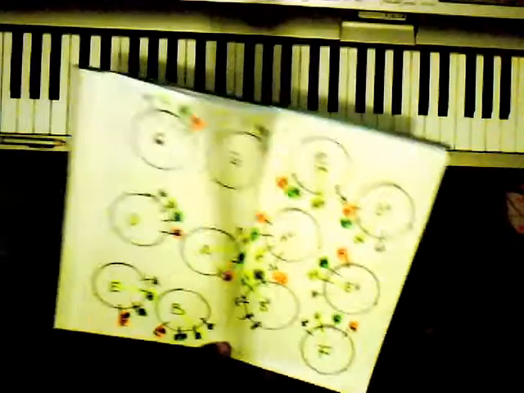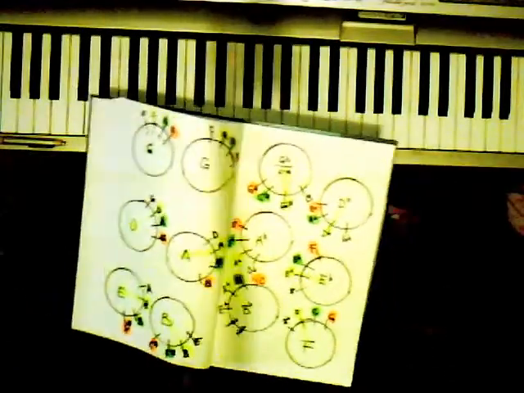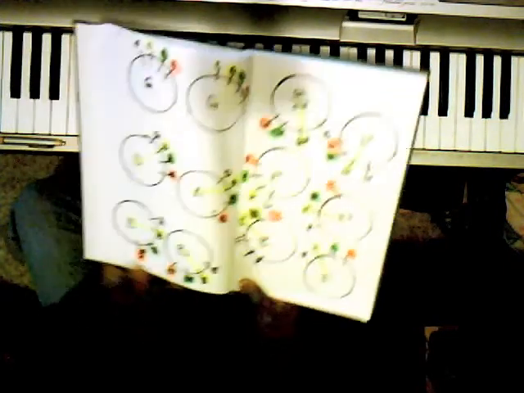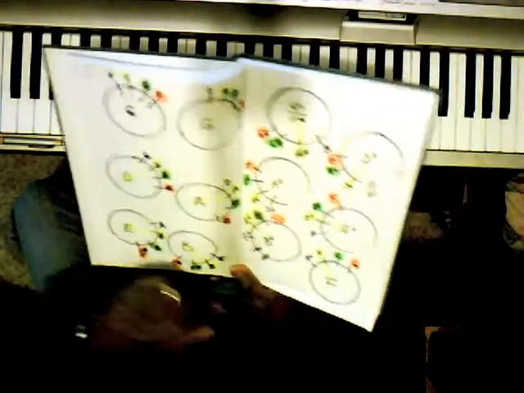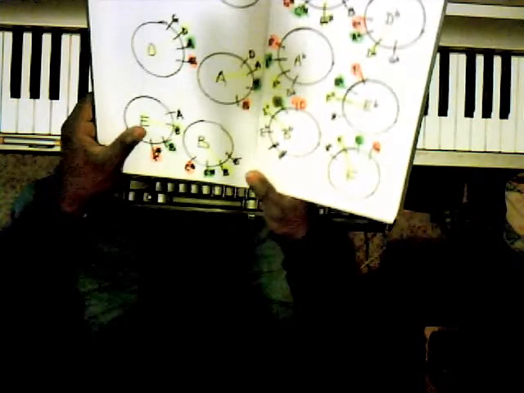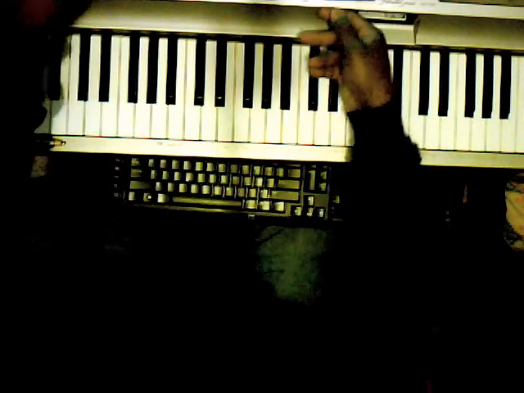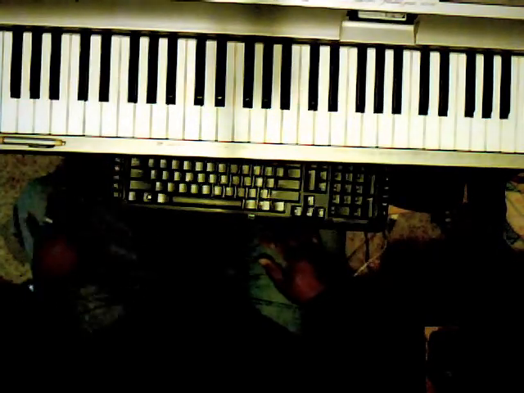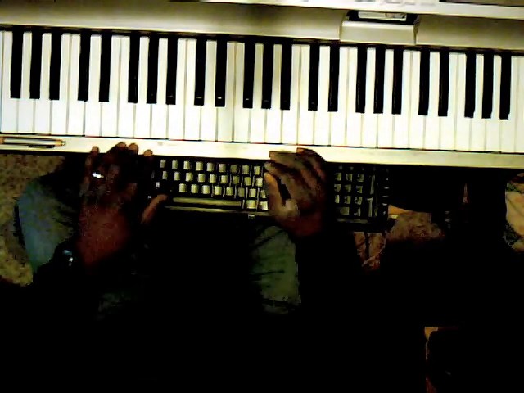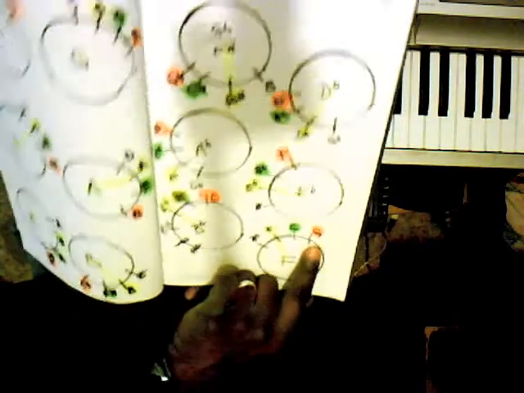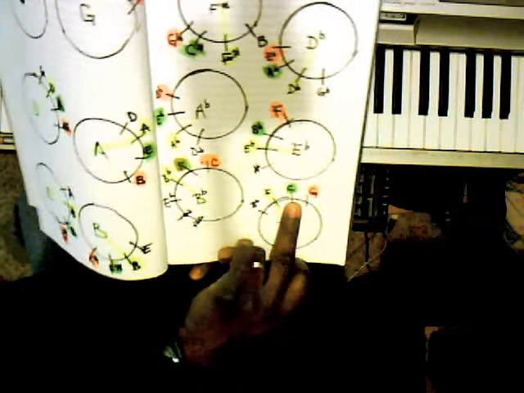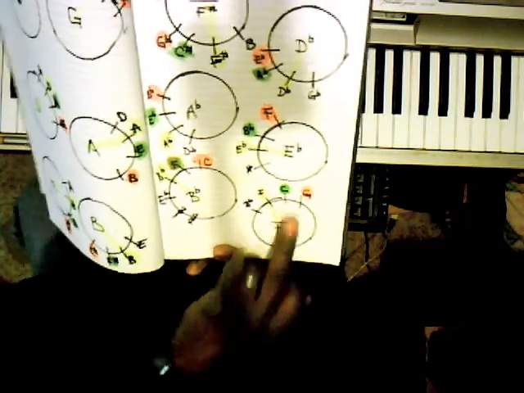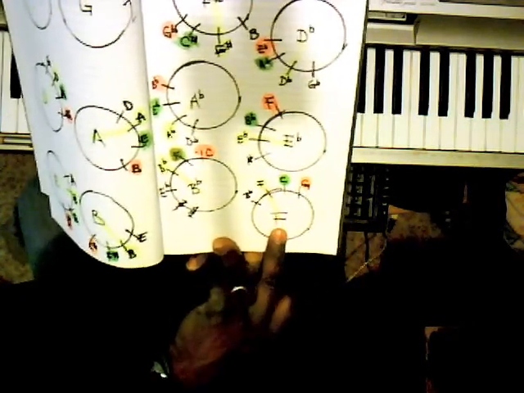And I think once I get into this, it'd be a good way to practice. For example, if I was to choose a key, I'll choose F, because I know JP, Jonathan Powell, uses F a lot, I believe. So F, it shows me here that my 2 is G, my 5 is going to be C, and then my F is going to be my 1.